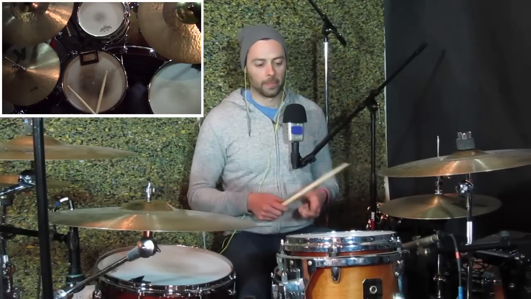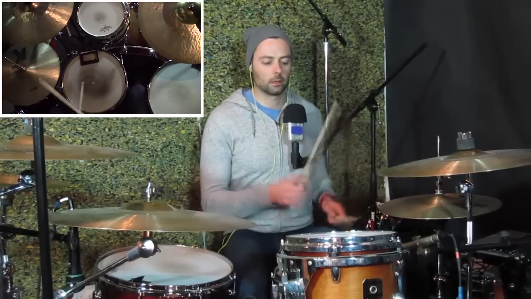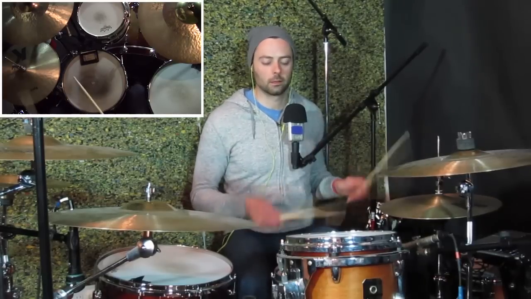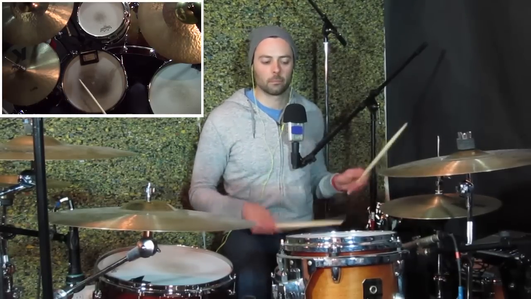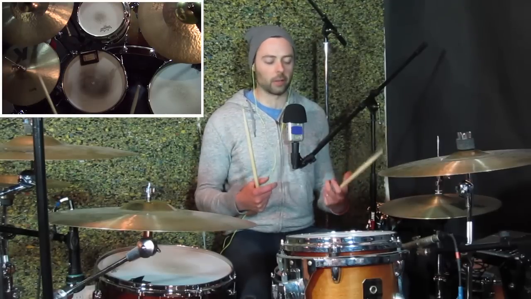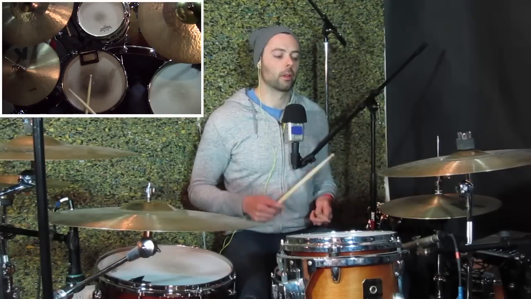So if you think about 1 and 2 and 3 and 4, if you throw in a double, you can cause it to cycle over the bar in kind of a 5-note pattern. So that would sound like this. 3, 4.